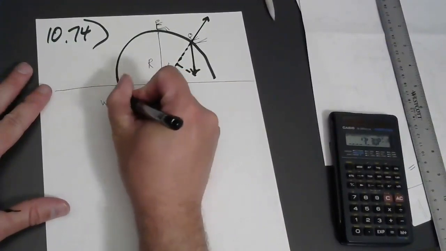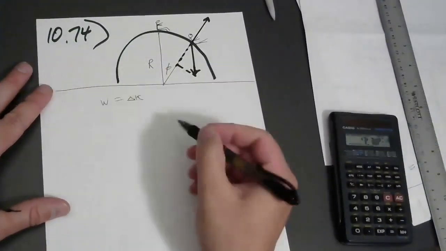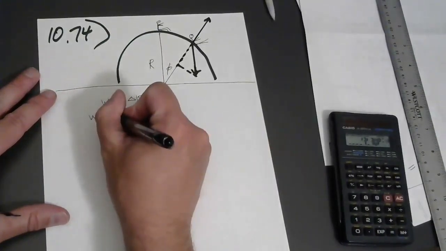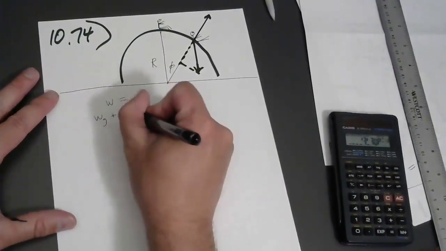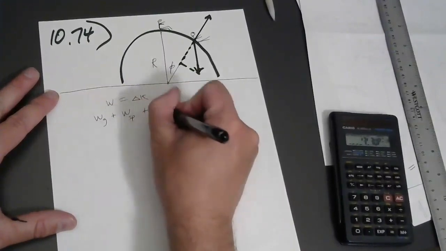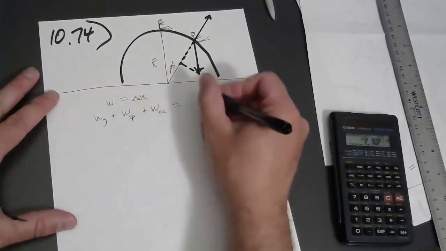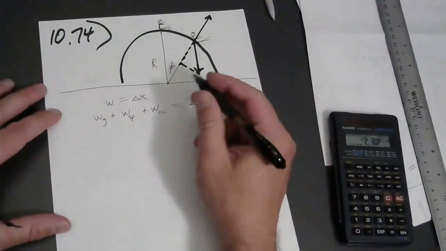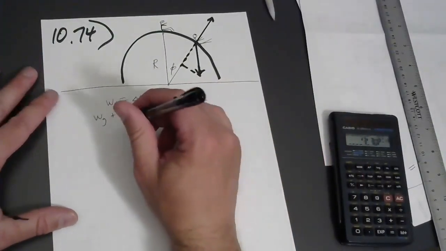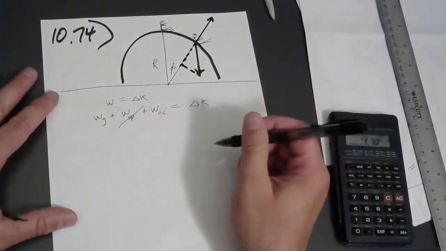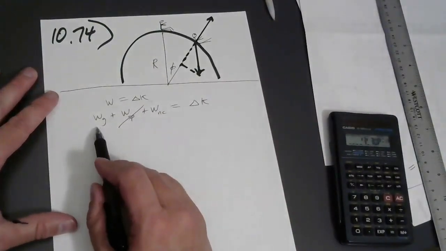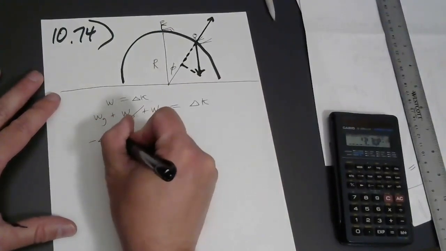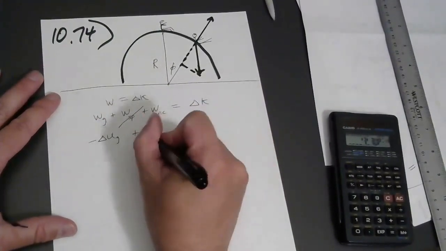Work total is delta K. I'm going through all the steps here. That's work done by gravity plus work done by a spring plus work done by non-conservative forces, and that's got to equal change in kinetic energy. This comes from F equals ma. In this problem, I see no spring forces, and we've seen now that the work done by gravity can be thought of instead as the negative of the change in gravitational energy.